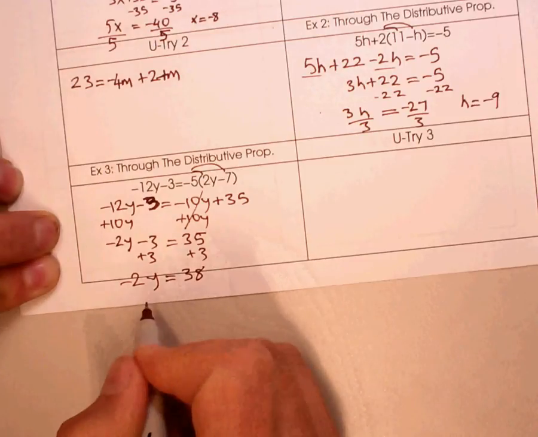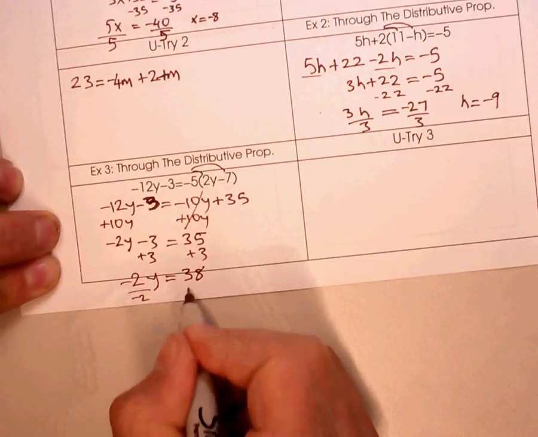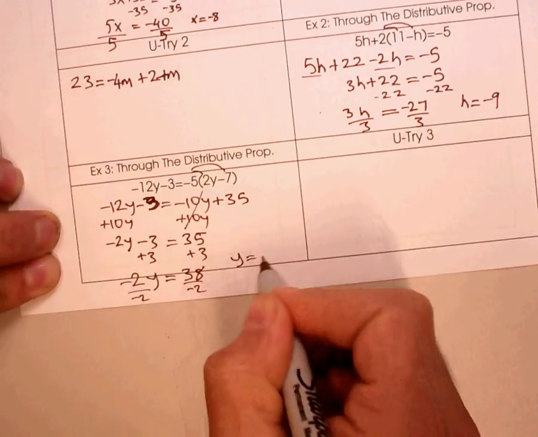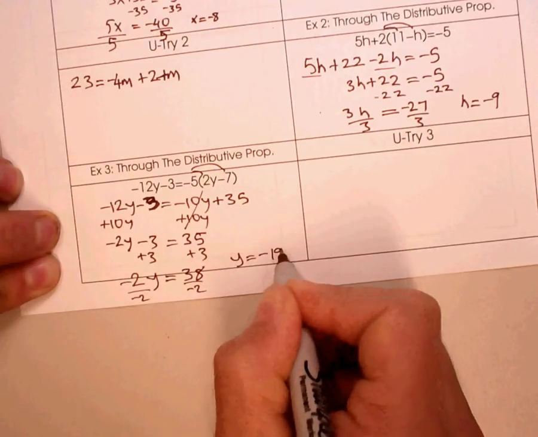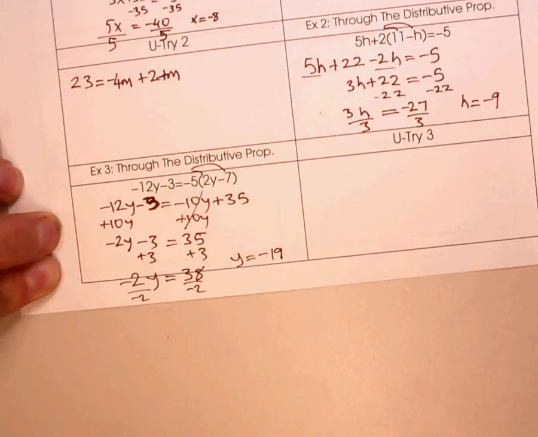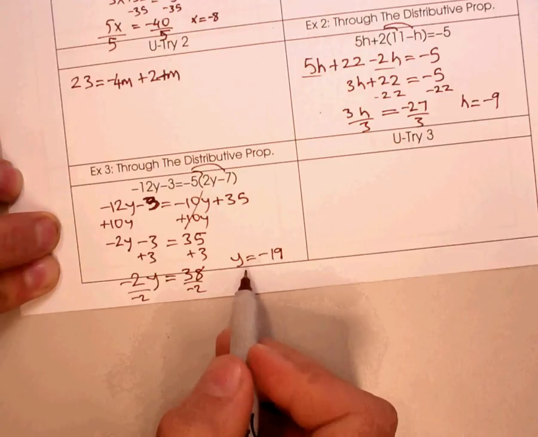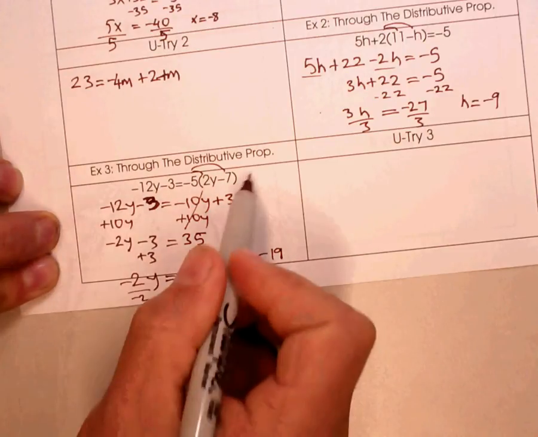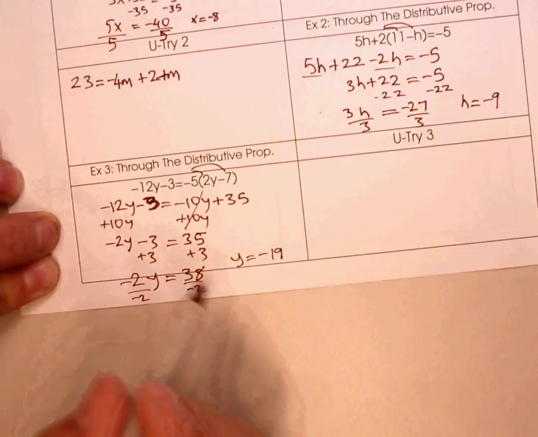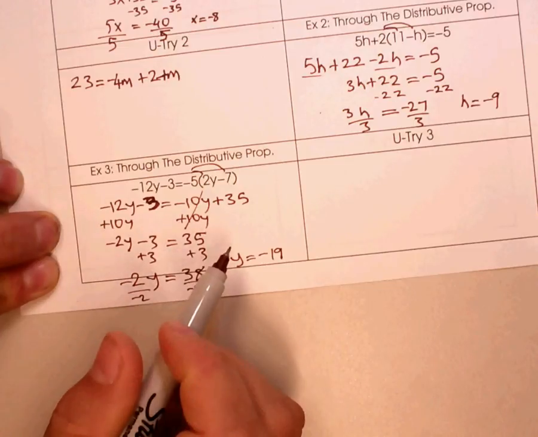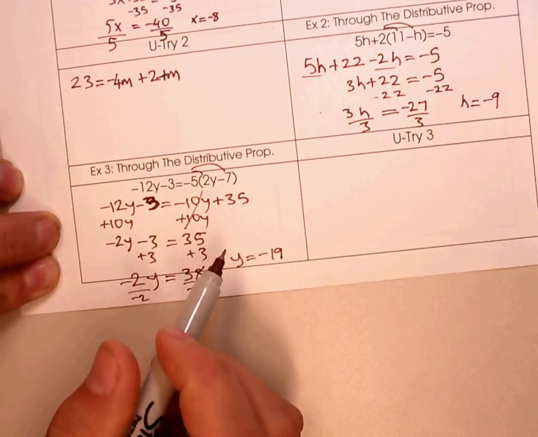And divide each side by negative 2. y is equal to negative 19. Just like earlier, if you would like to check to see if the answer is correct, you can substitute this value back into the original equation and do order of operations on both sides. Check to see if one side is equal to the other.